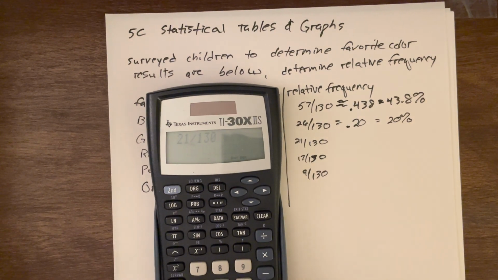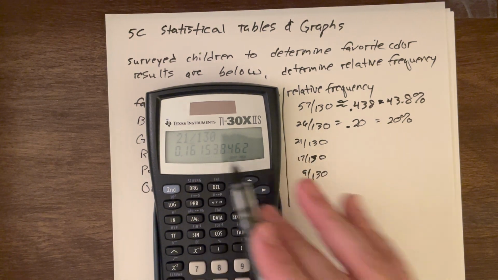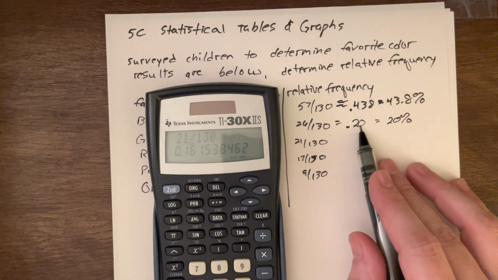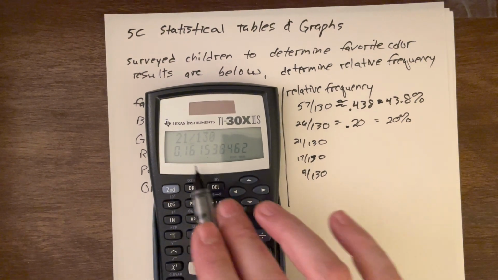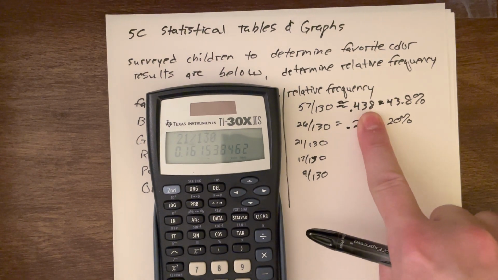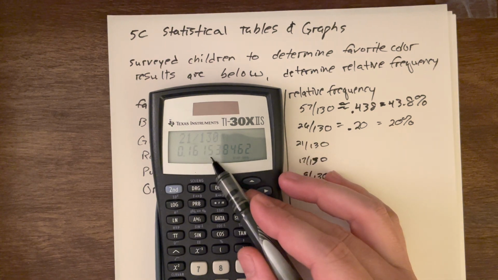Then 21 divided by 130, another ugly decimal. Now again, here, how far do I round? Well, there's no decision, right? It was a nice, easy decimal, so nothing to worry about. But now we got another ugly decimal. So let's be consistent. We rounded this to the 3rd place. We'll do the same thing here. So I look at the 4th spot.